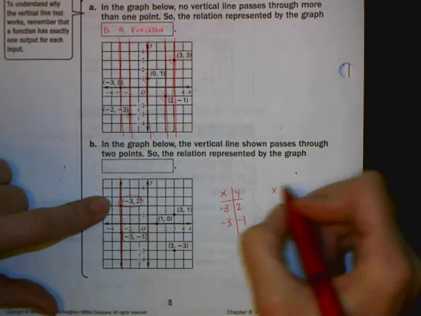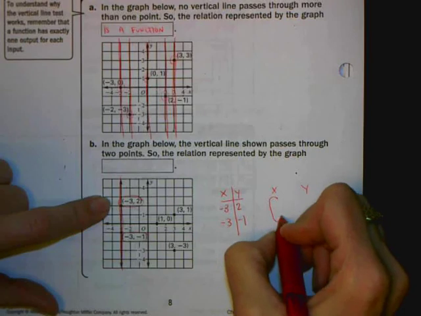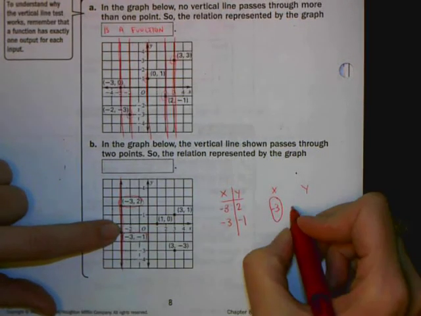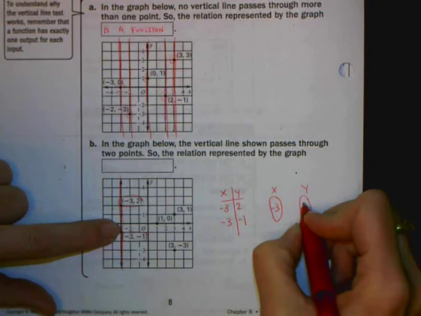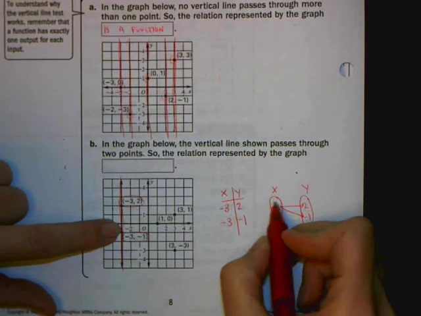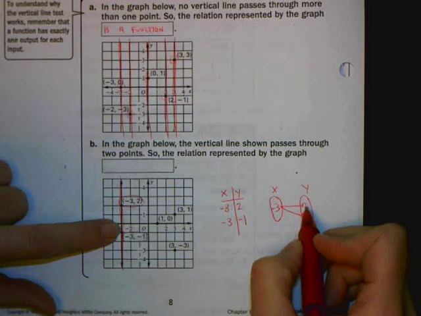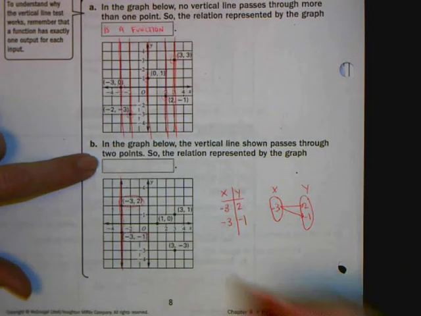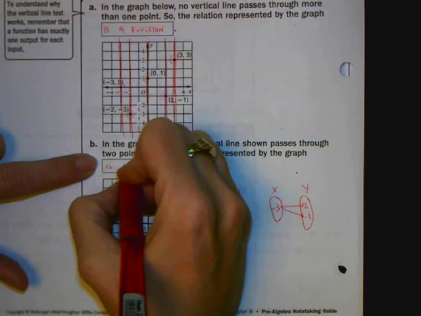If we were to make a mapping diagram for these, our inputs would have only the number -3 for those 2 points, but our outputs, we would have 2 and -1. And our mapping diagram would show we're not sure when we put in a -3 whether we get out a 2 or a -1. So the relation represented by this graph is not a function.